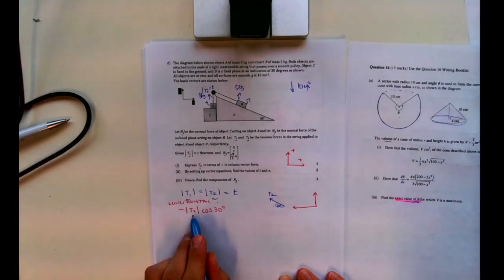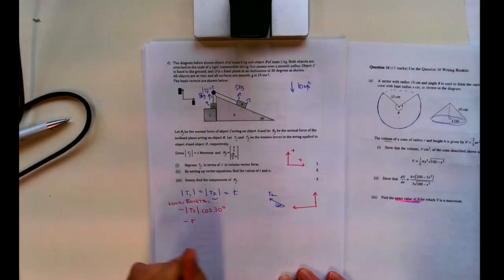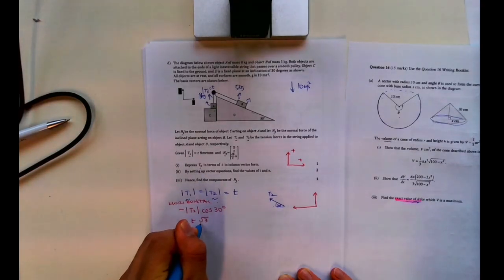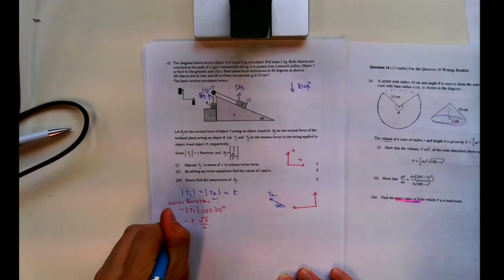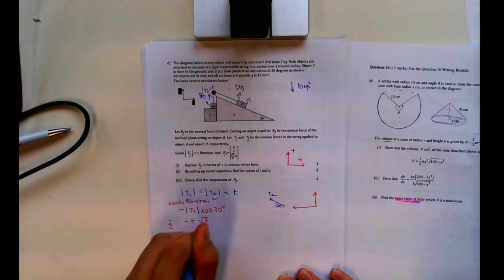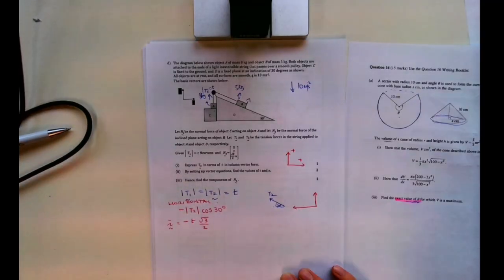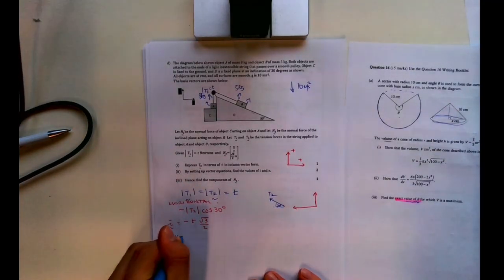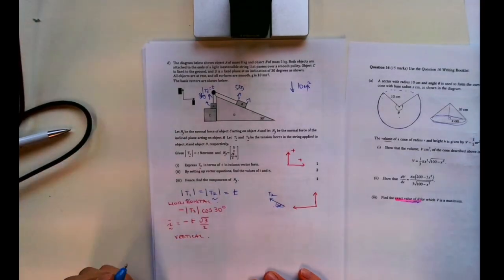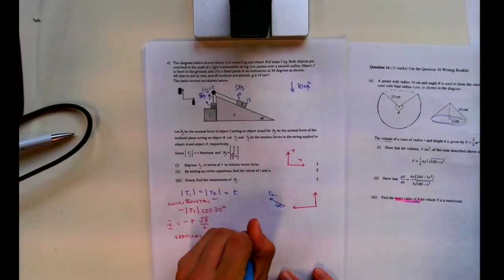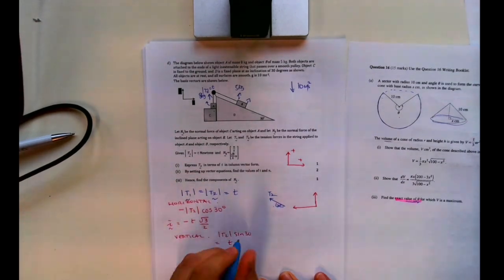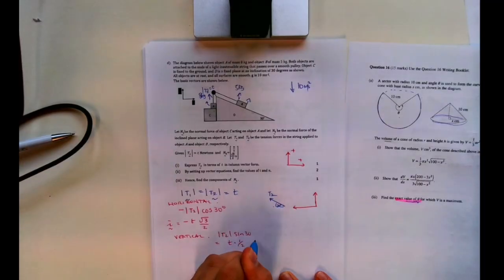Now, we already said that the magnitude of T2 is T, so this is minus T. And cos 30 as an exact value is root 3 on 2. So therefore, in the I direction, or horizontally, it's equal to minus T root 3 on 2. If we're looking in the vertical direction, it's going to be the magnitude of T2 times sine 30, which is equal to T times a half, or T over 2. And that's just using the exact value there.